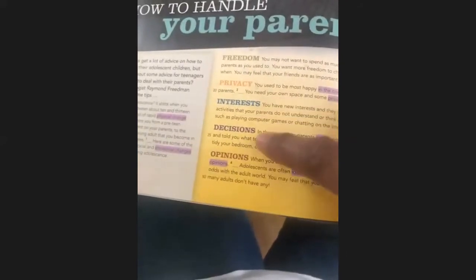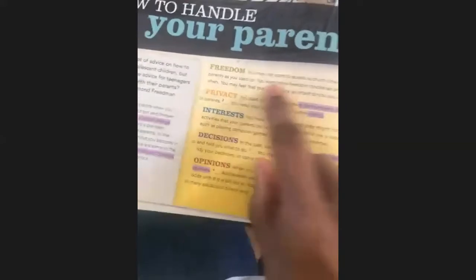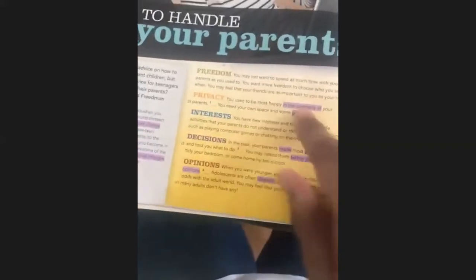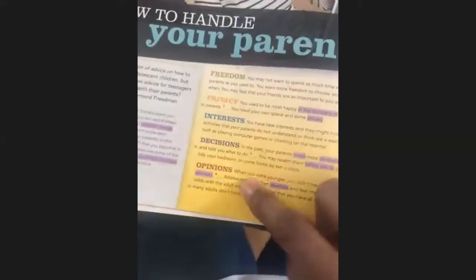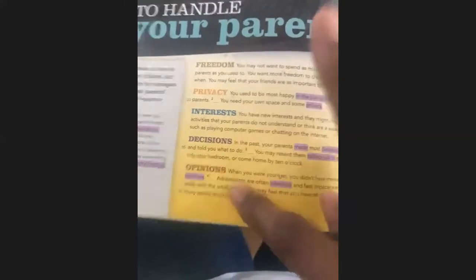Now, turning the page. So on this page, basically, you just need to know what freedom, privacy, interest, decisions, and opinions are. You need to know what they are, right? So if you read, you just read it and study, right? Freedom, privacy, interest, decisions, and opinions.